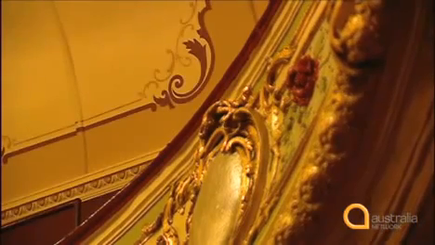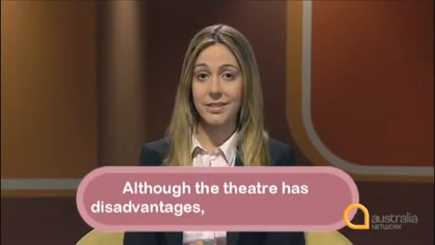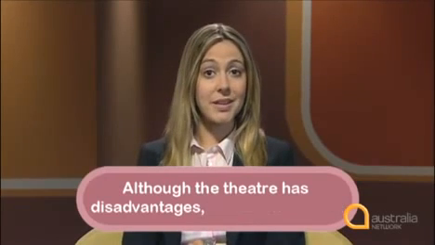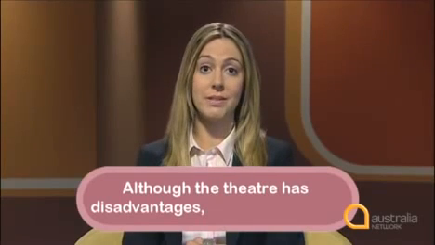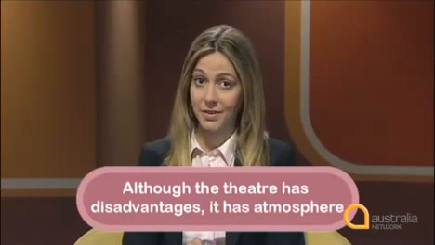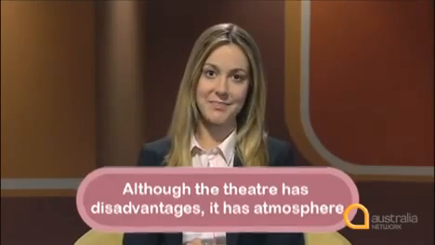It still has atmosphere. If you take the detail out, you have a structure like this. Although the theatre has disadvantages, it has atmosphere. Although the theatre has disadvantages is what is called a dependent clause. It depends on a simple sentence. It has atmosphere to become complete and form a complex sentence.